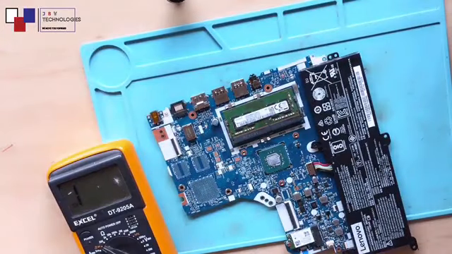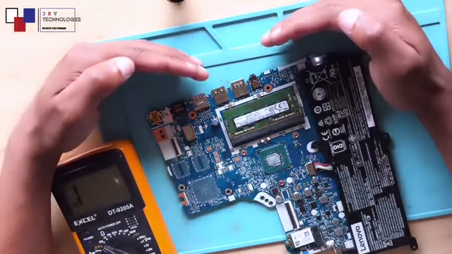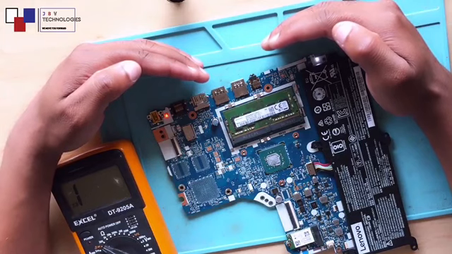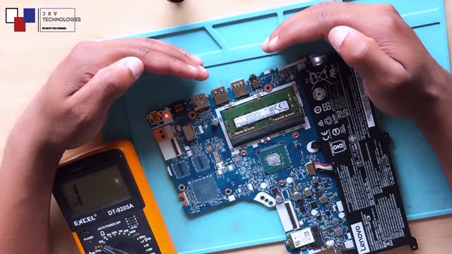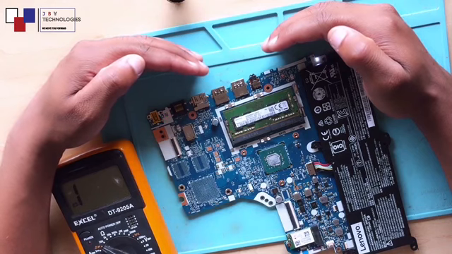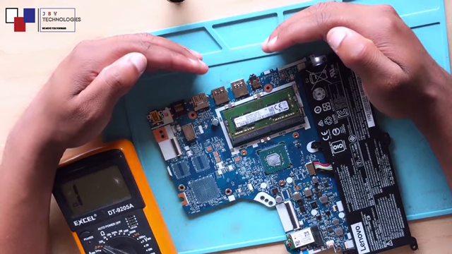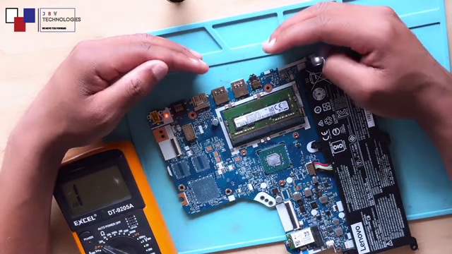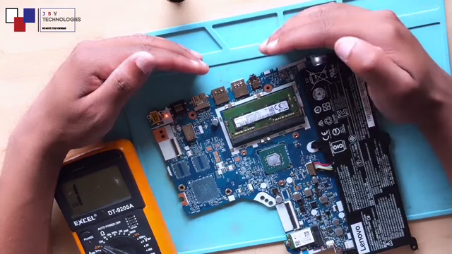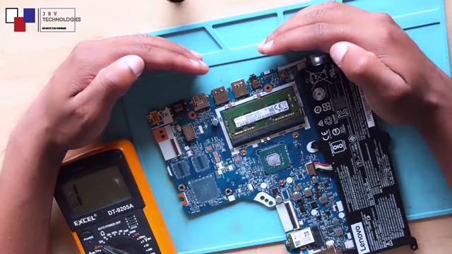Okay. Anyway, this is how you do it. If the keyboard is faulty, or if the keyboard is underneath the board and you can't diagnose the board very well, you can just remove the motherboard and switch on the PC manually.